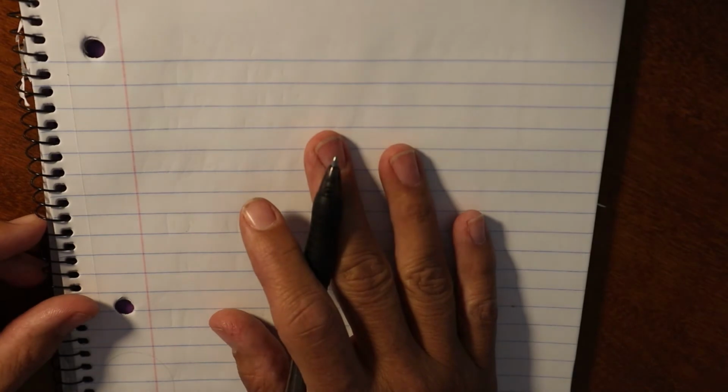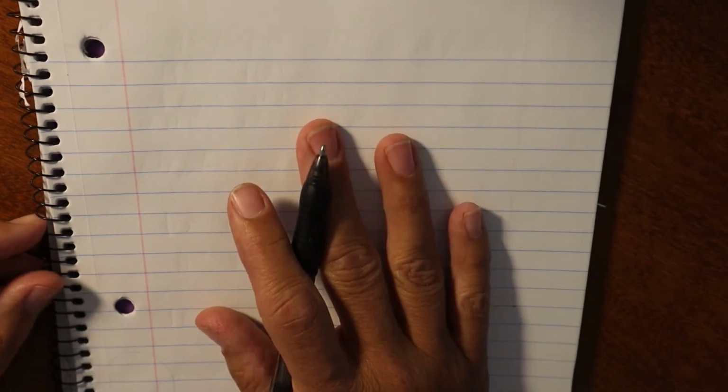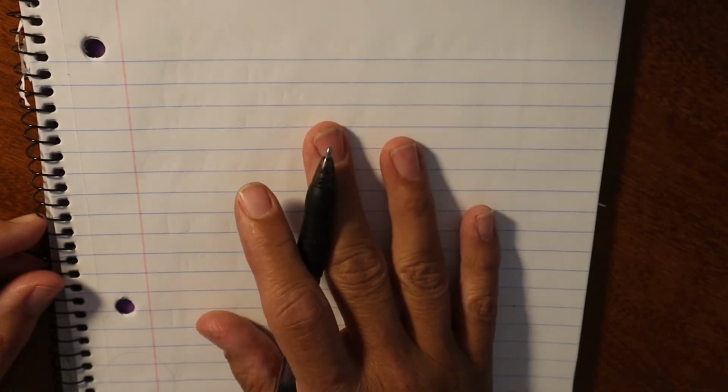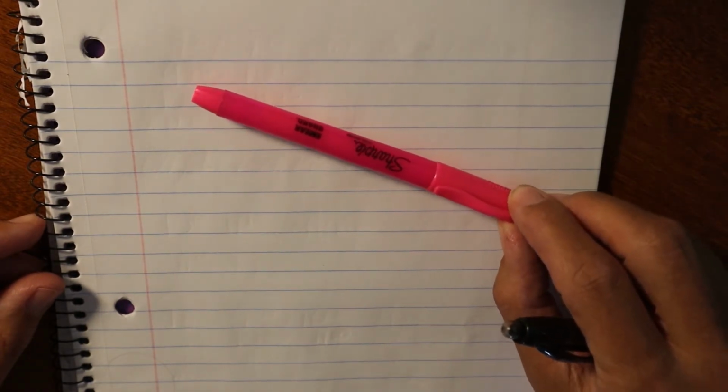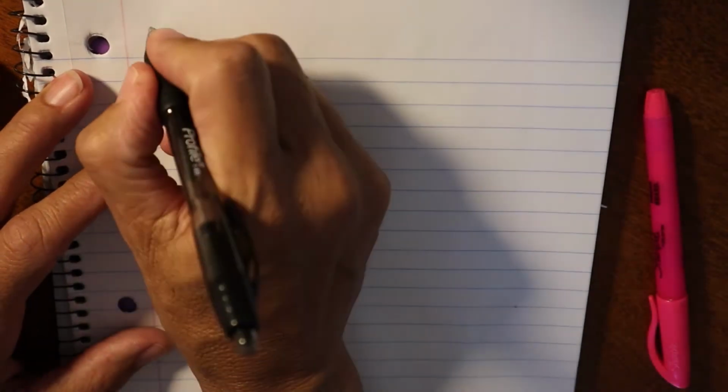So let's go ahead. For today's lesson, you're just going to need a piece of paper or a notebook and something to write with. And it's always good to have a highlighter close by. We will be using a highlighter a little bit today. So let's go ahead and start by getting our paper properly headed.